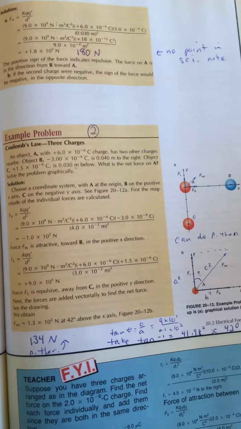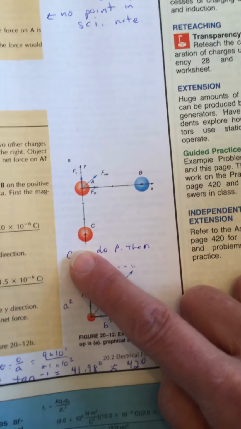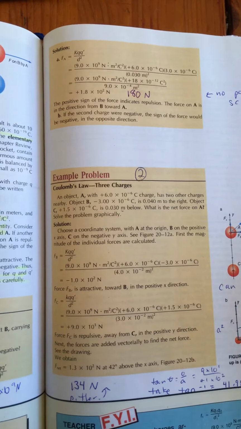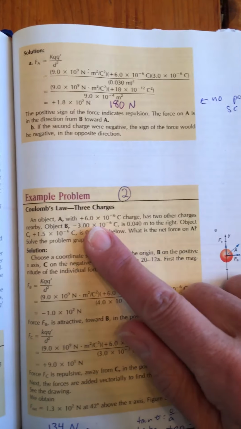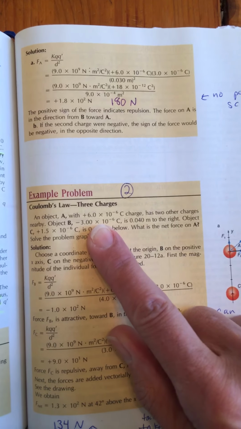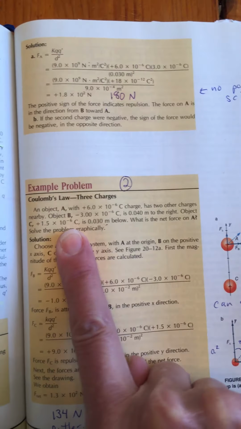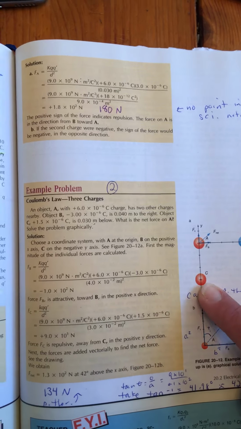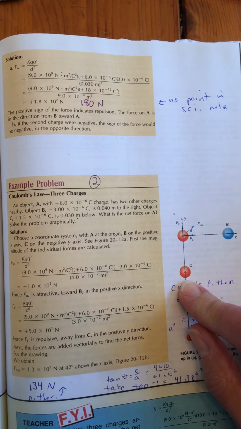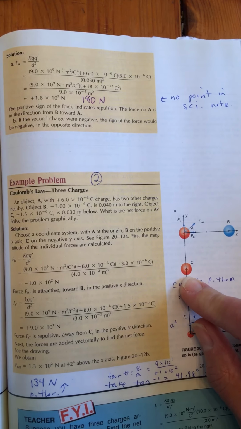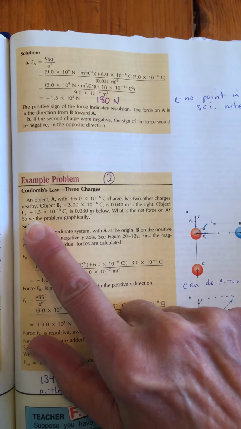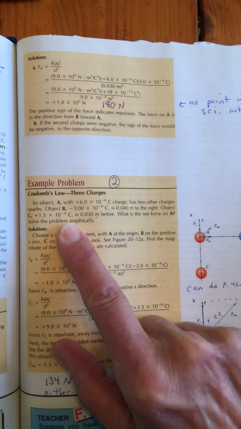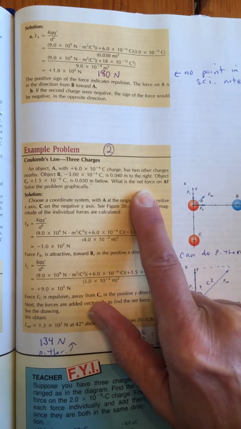Coulomb's law, 3 charges. But what about if there's 3 charges? Okay. Object A has a 6 times 10 to the negative 6 charge, has 2 other charges nearby. Object B at negative 3 times 10 to the negative 6, and object C, which is 0.04 meters to the right, and it has a charge of positive 1.5 times 10 to the negative 6 coulombs, is 3 meters below. What is the net force on A?